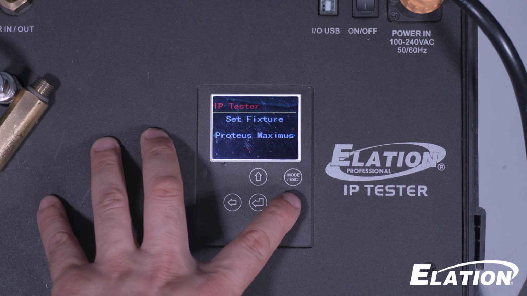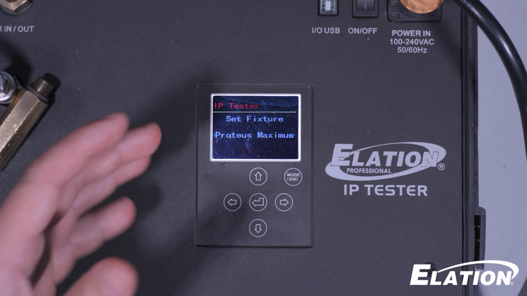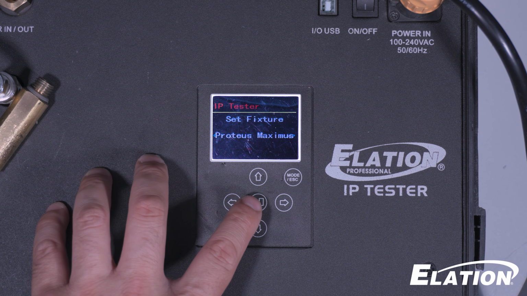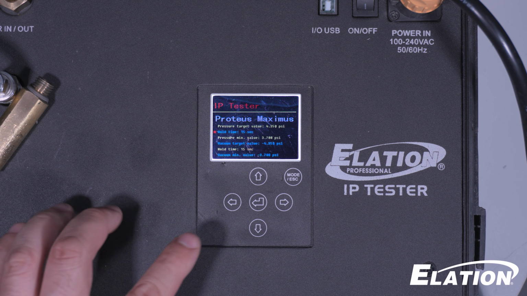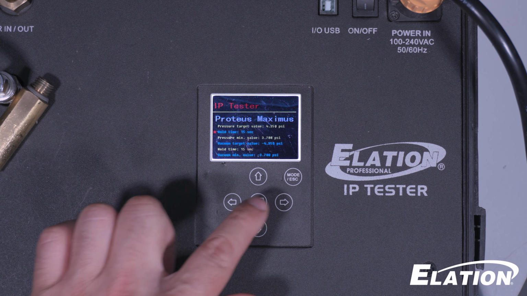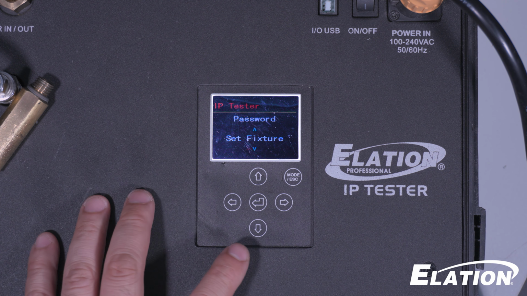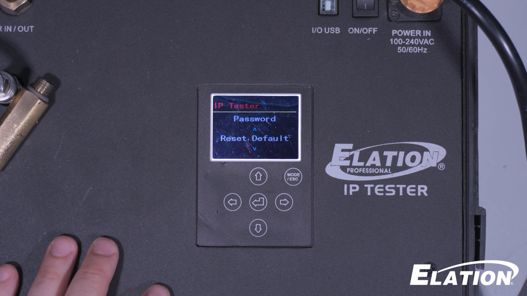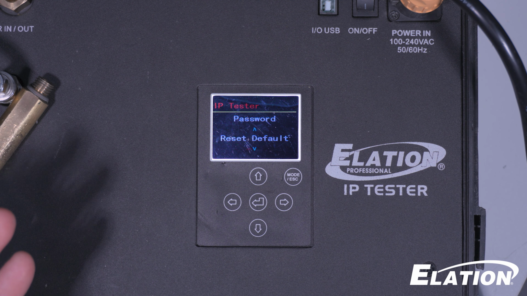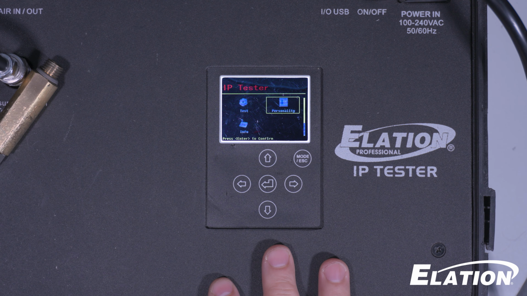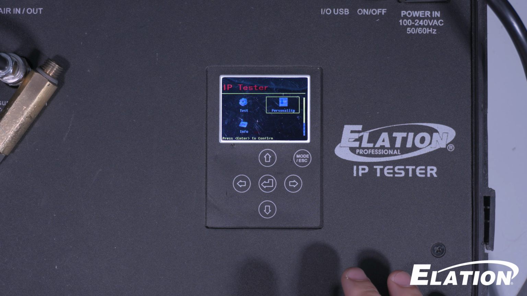So we go in here and we could change, say we just had the Proteus Maximus and we didn't like that value that it had. We could go in it and change it. So say we don't like the hold time of 15 seconds. I could go ahead and move left to right, 13, 14, but I'm just going to leave it at 15. And then you also have a reset default. I don't really know why you would use it on such a simple IP tester, but if you need it, you got it.